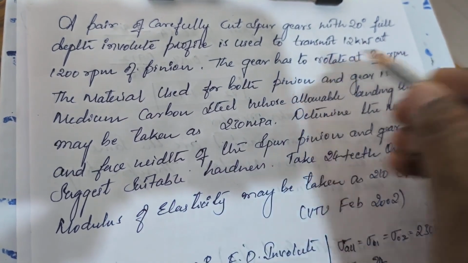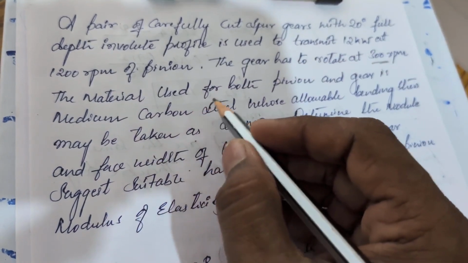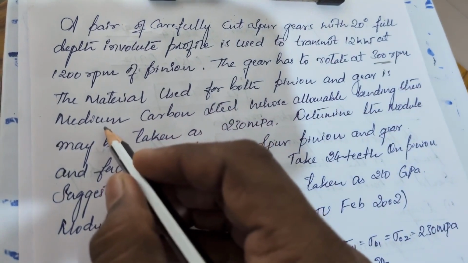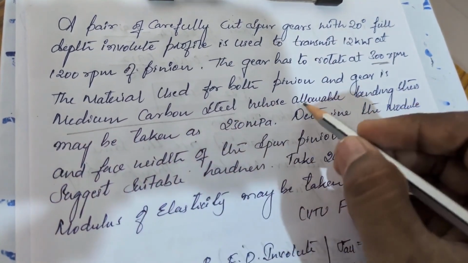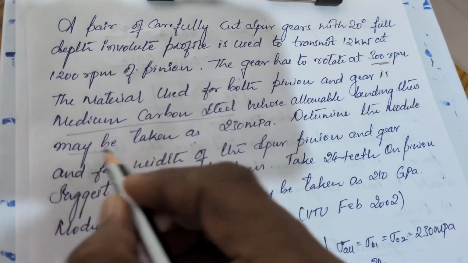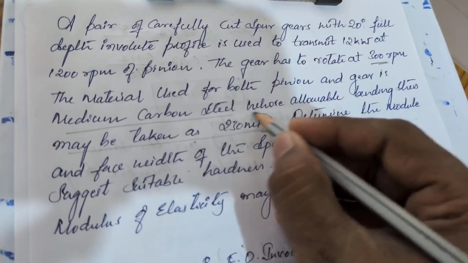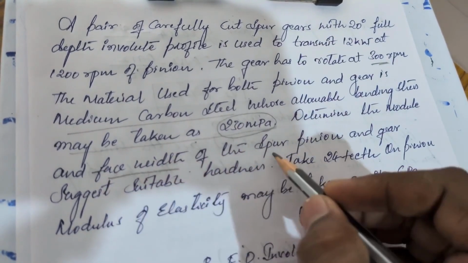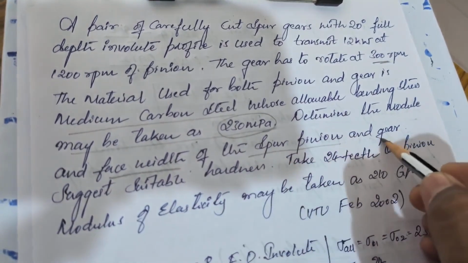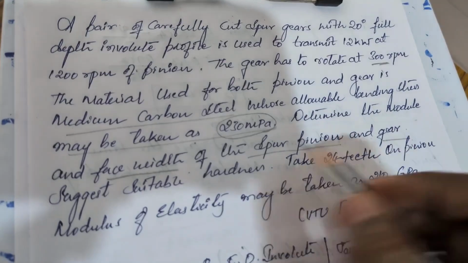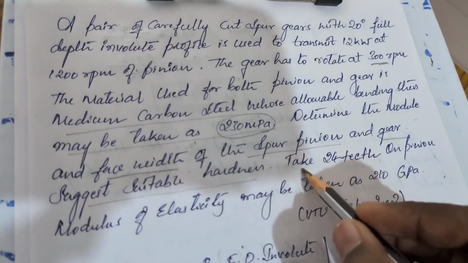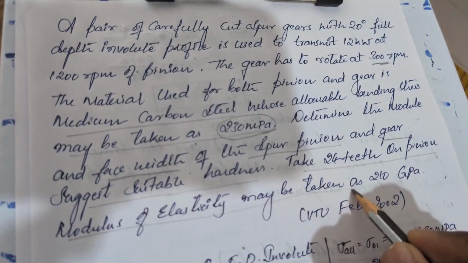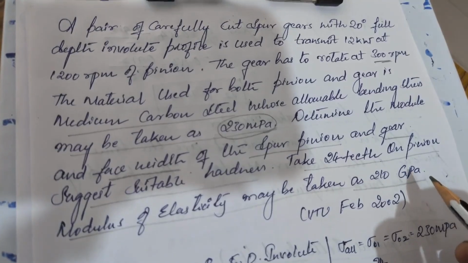300 rpm. The material used for both pinion and gear is medium carbon steel, whose allowable bending stress may be taken as 230 MPa. Determine the module and face width of the spur pinion and gear. Suggest suitable hardness. Take 24 teeth on pinion. Modulus of elasticity may be taken as 210 GPa.